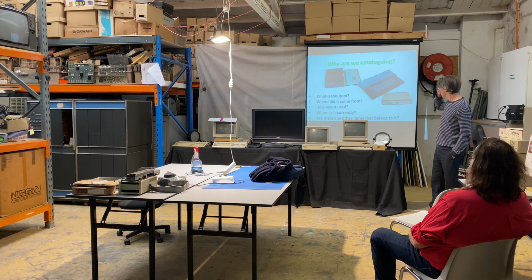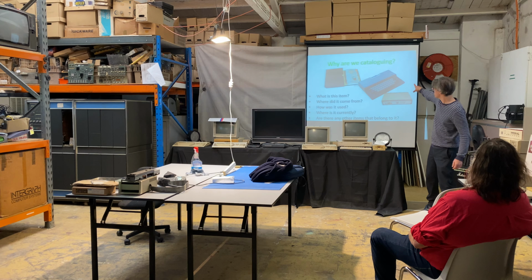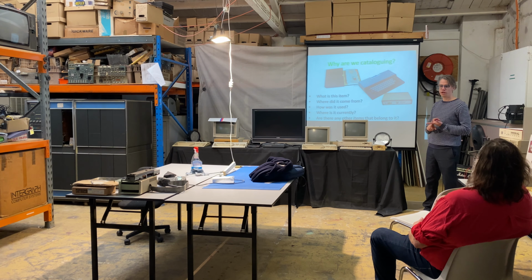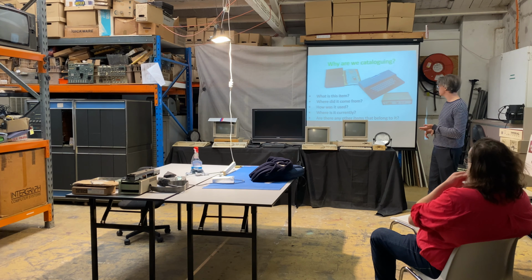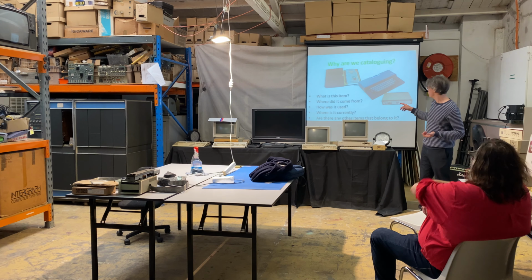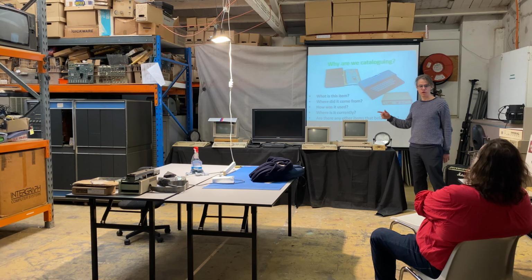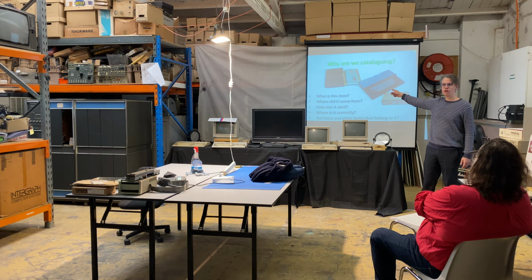So when we have an item such as a microbead, we want to know what is this item, what's the manufacturer, what's the serial number, and so on and so forth. Ideally, we want to know for all of our items, where did they come from, how were they used, by whom were they used, where is it currently. So if I want to find that machine, where do I have a look?